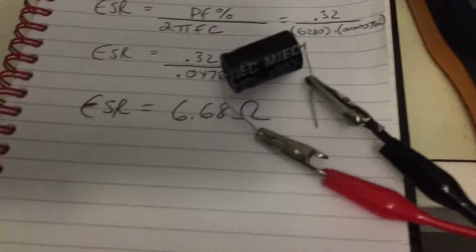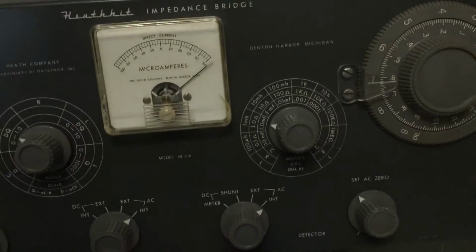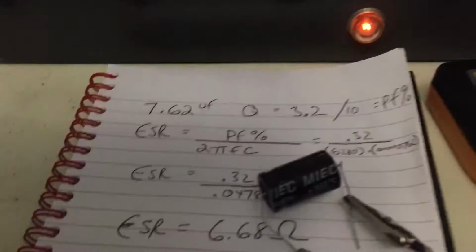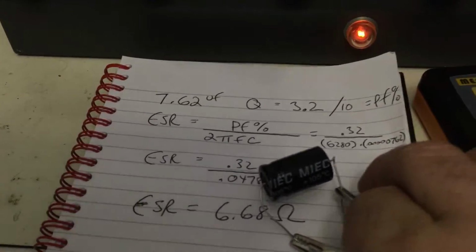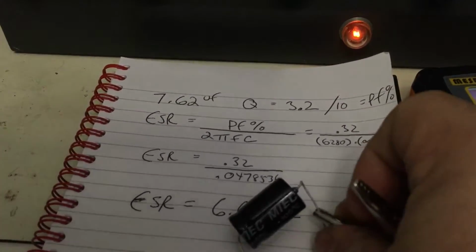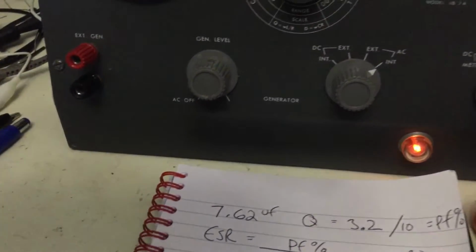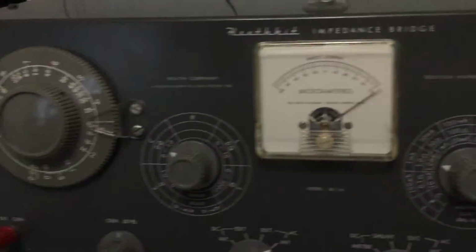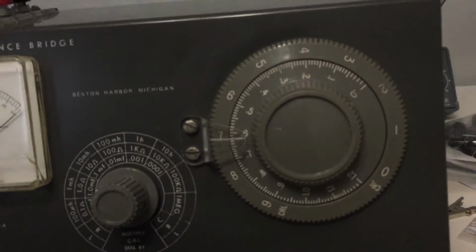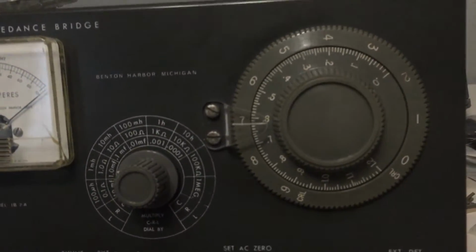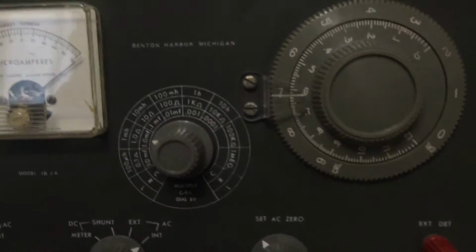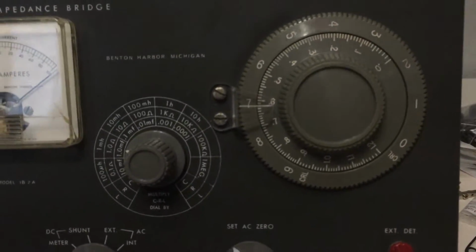So not far off. For ESR, considering we're working with an analog device, that is god-awfully close. That is impressive. So I'm very happy about that. I mean, consider the following. This is dead accurate, right? So this is as accurate, if not more accurate, than my LCR meter, so that's to be expected.